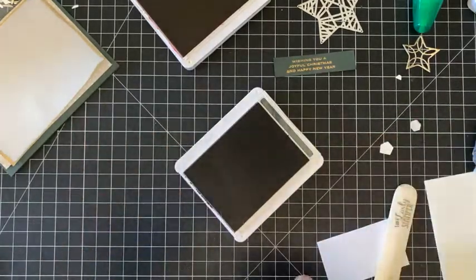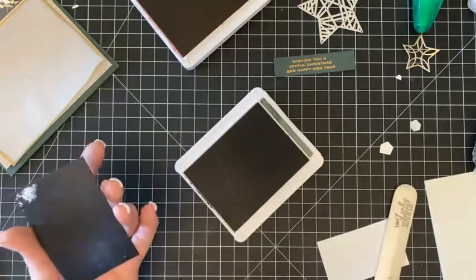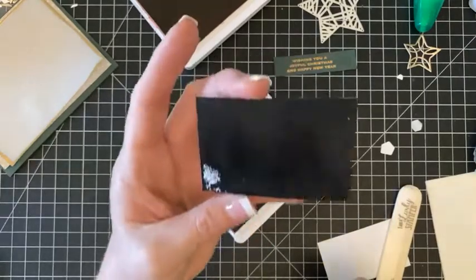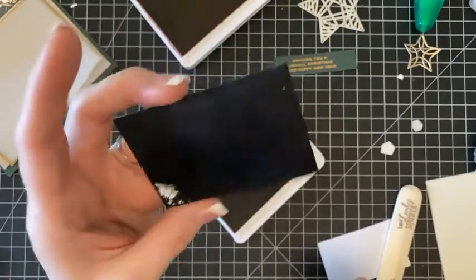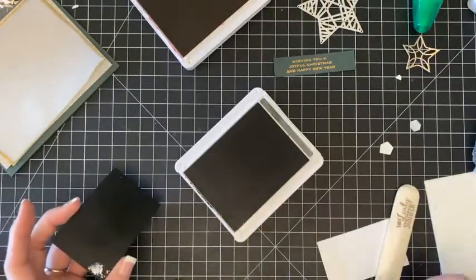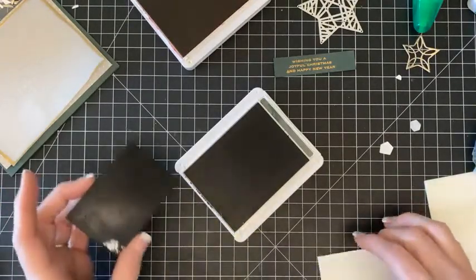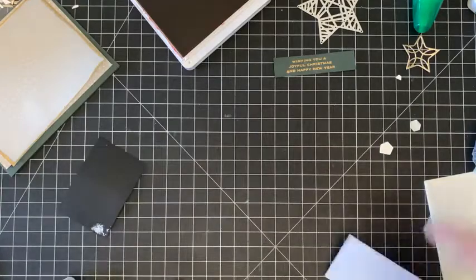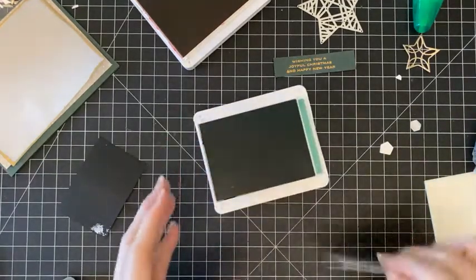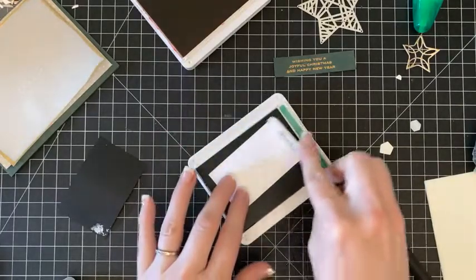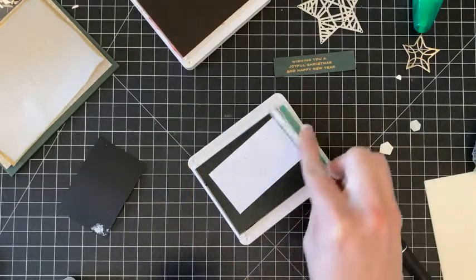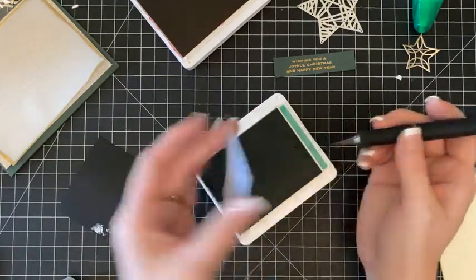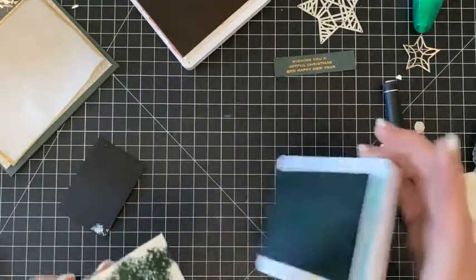Oh, that is dark. That's almost black, you guys. Oh, wow. That is really dark. I mean, it could be black. There's like no green at all to that. Shoot. Okay. What to do, what to do, what to do. I think that's too dark. Let's do that to the jade. The jade should be fine. Yeah.